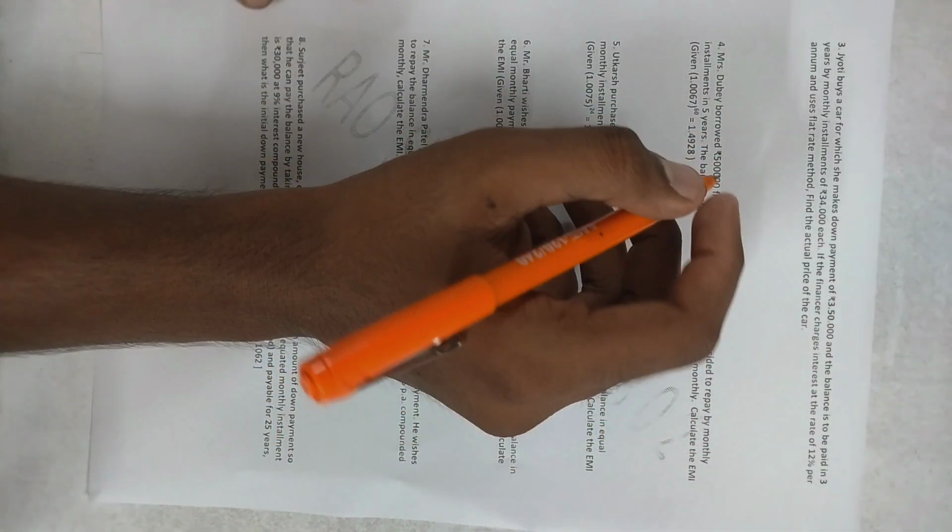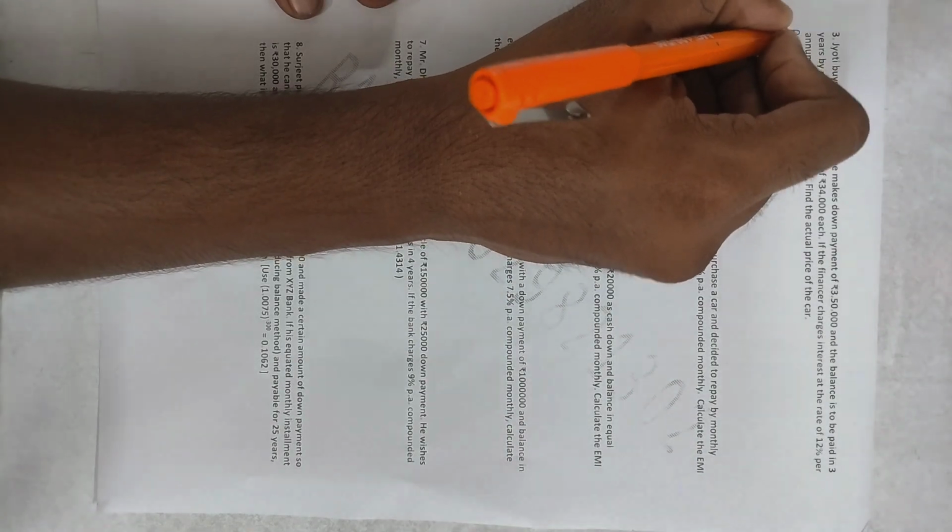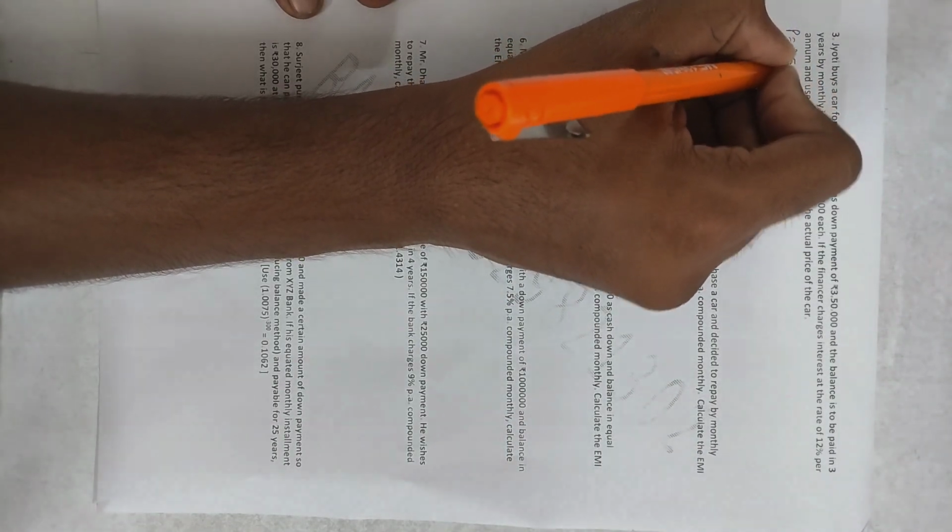So the third question is: Jyoti buys a car for which she makes a down payment of 3,50,000 and the balance is to be paid in 3 years by monthly installments of 34,000 each. If the financer charges interest at the rate of 12% per annum and uses the flat rate method, find the actual price of the car. Here EMI is given, cash down payment is given, time is given, rate is given. We have to find out the cost of the car.